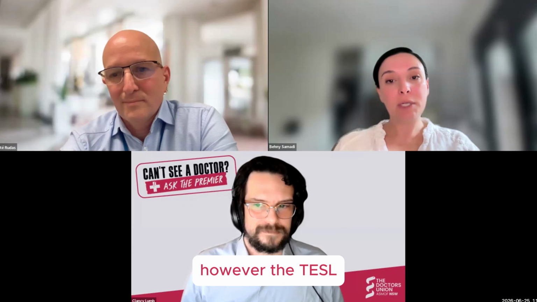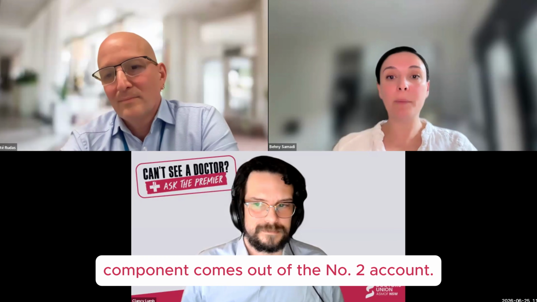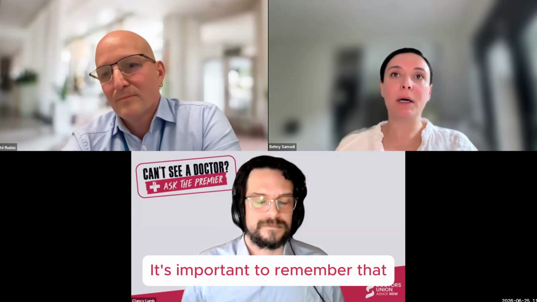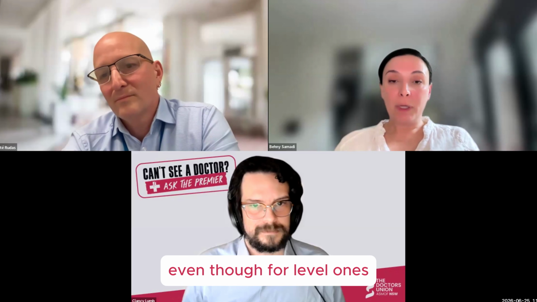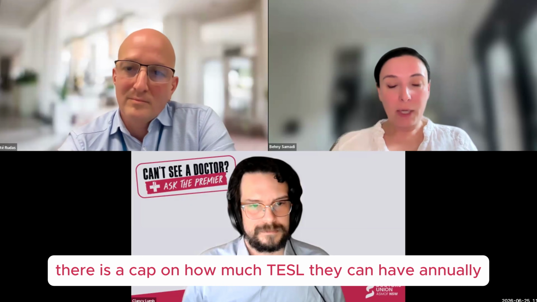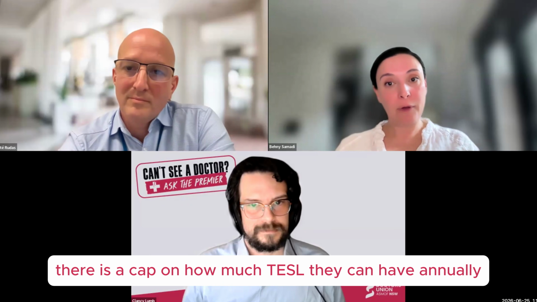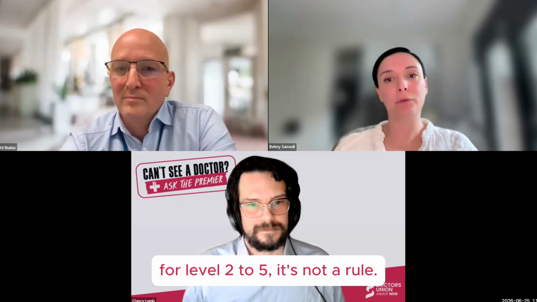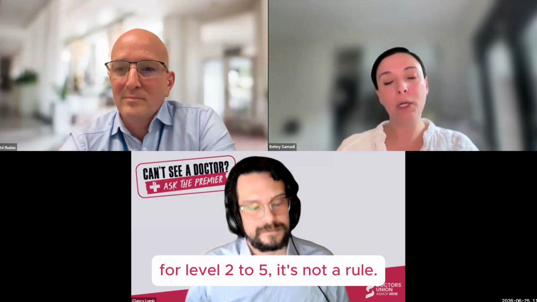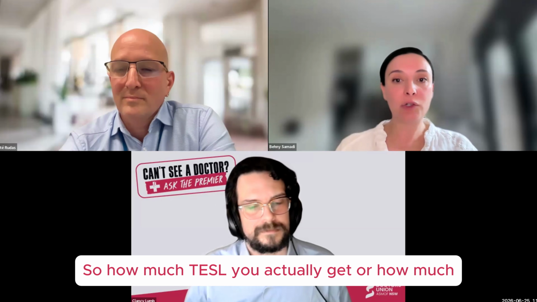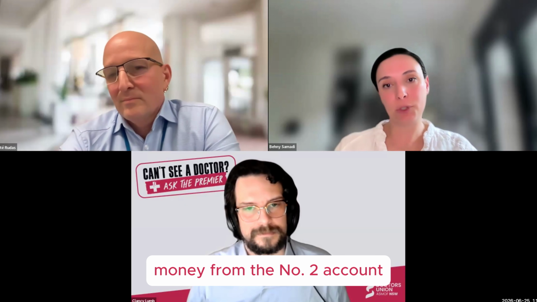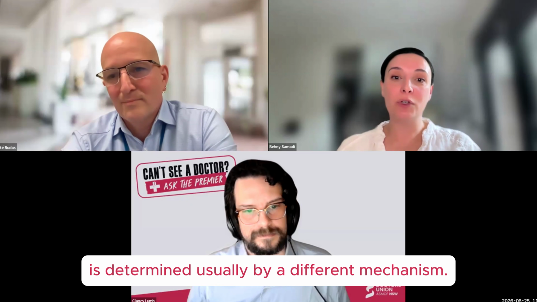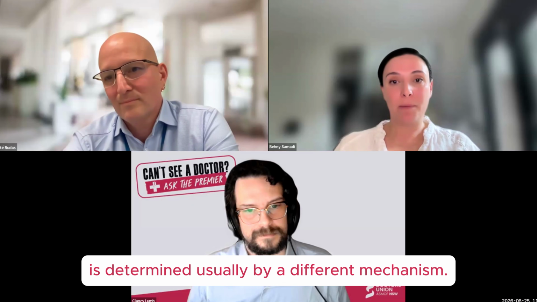However, the TESOL component comes out of the number two account. It's important to remember that even though for level ones there is a cap on how much TESOL they can have annually, that cap is more of a guideline for level 2 to 5. It's not a rule. So how much TESOL you actually get, or how much money from the number 2 account you actually get to spend on TESOL, is determined usually by a different mechanism.